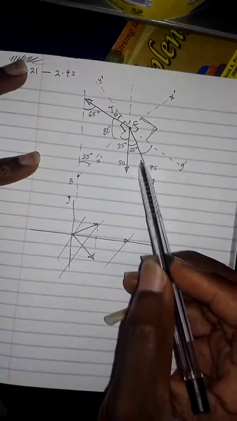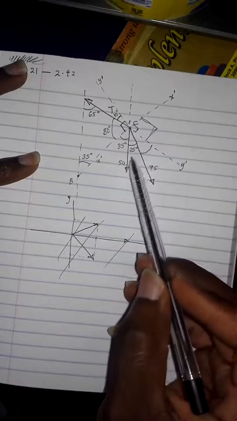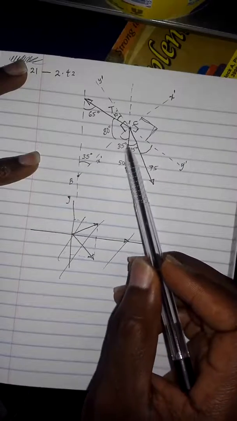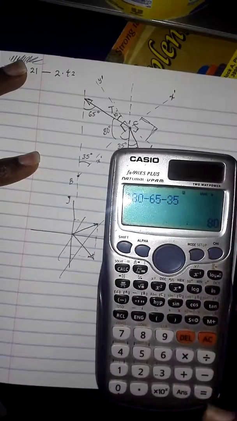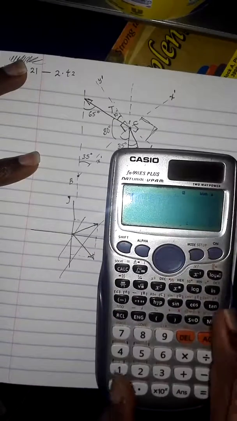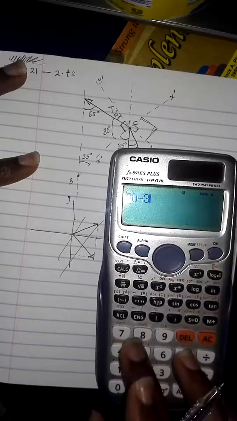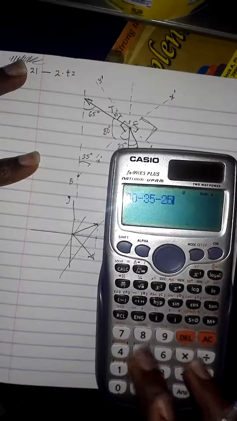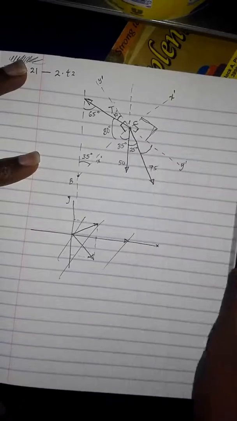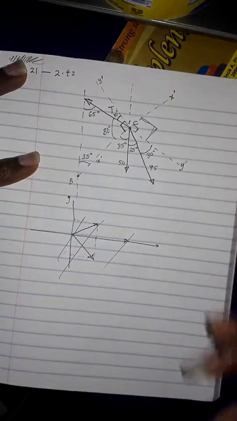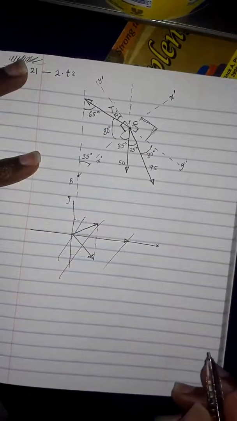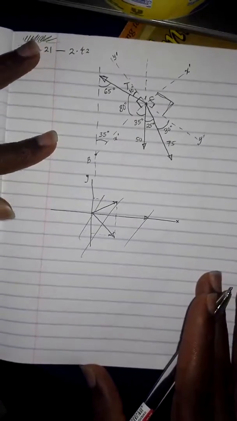So the angle that this one makes with this axis is going to be 90 minus 35 minus 25. So you have 30 degrees. Alright, so it is quite straightforward now.